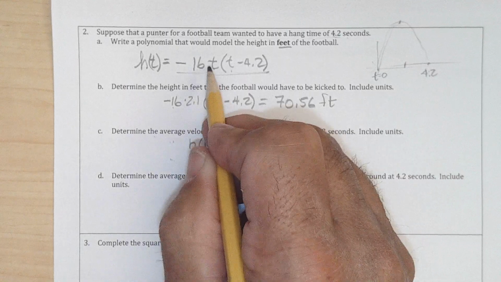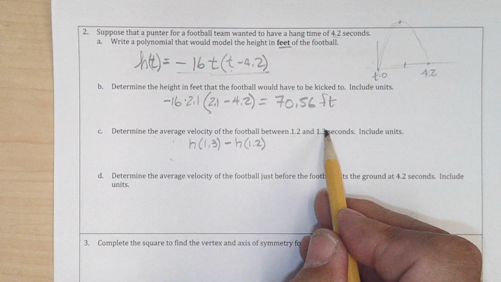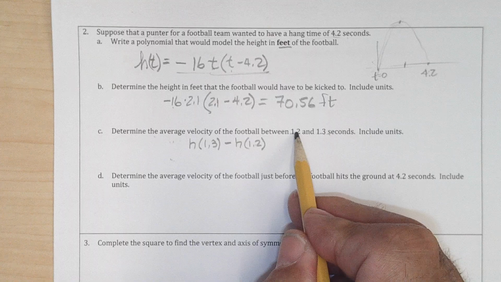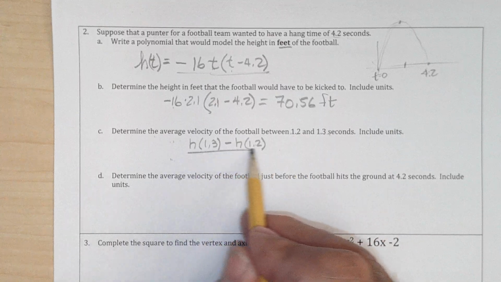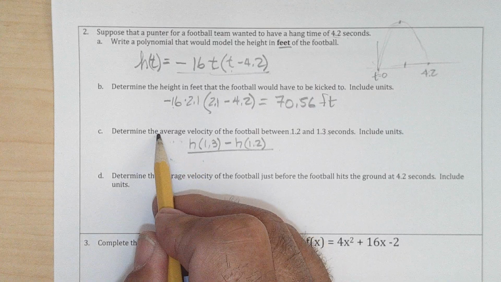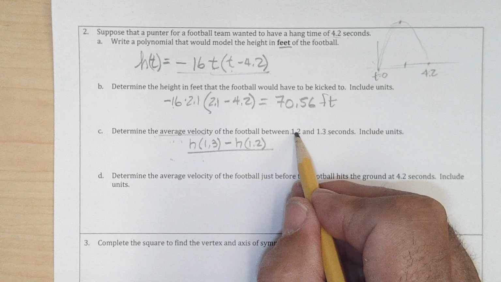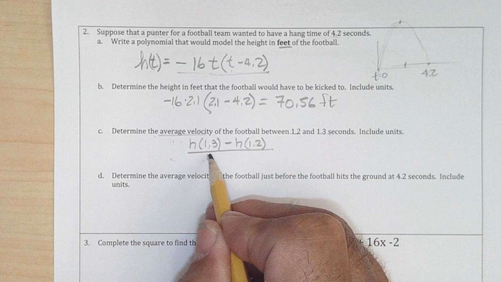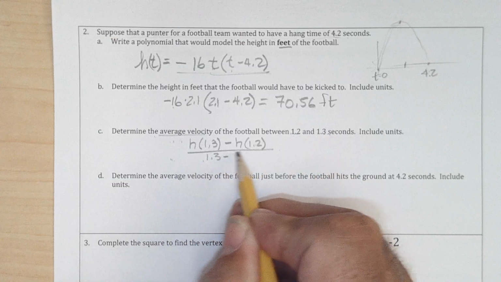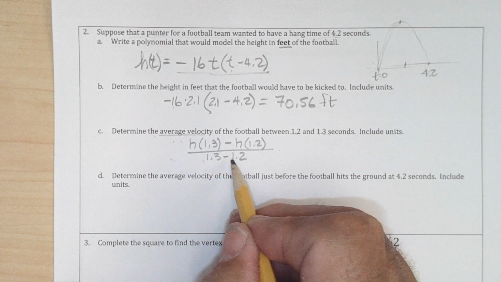So we're going to put 1.3 in for the t's and 1.2 and figure out how high it was at the end versus how high it was at the beginning over the change in time. Change in the distance over the change in the time is average velocity. And the time went from 1.2 to 1.3, so I do 1.3 minus 1.2. End time minus beginning time to find the change in time.